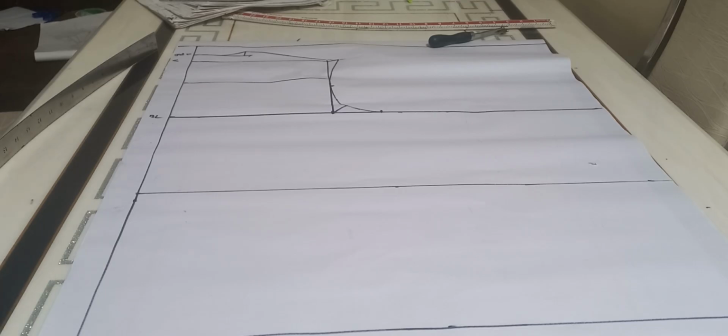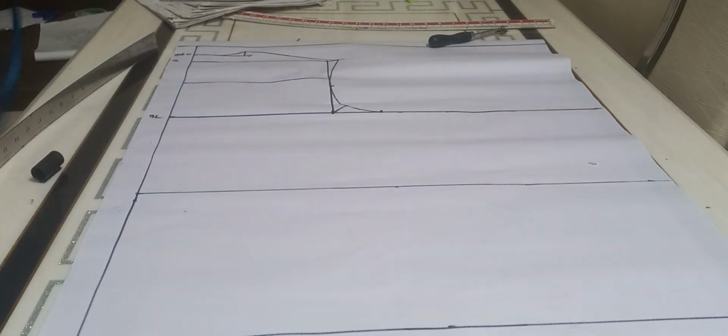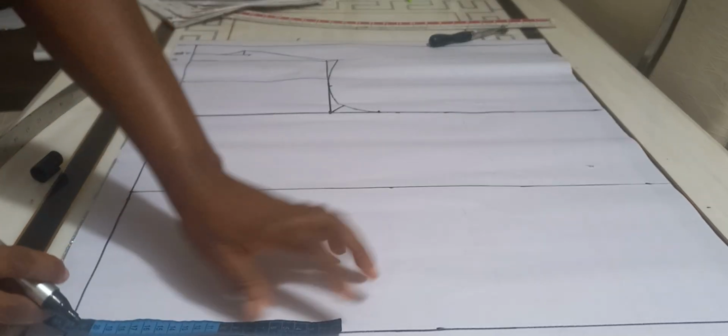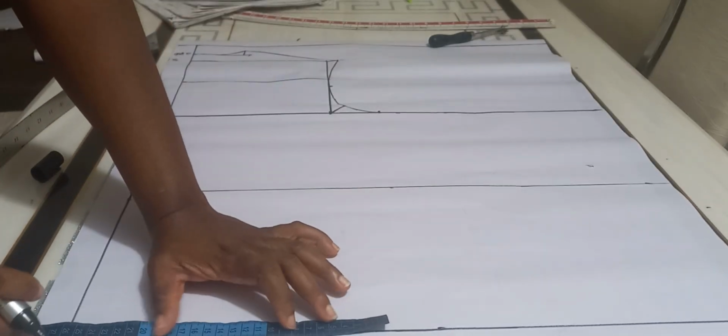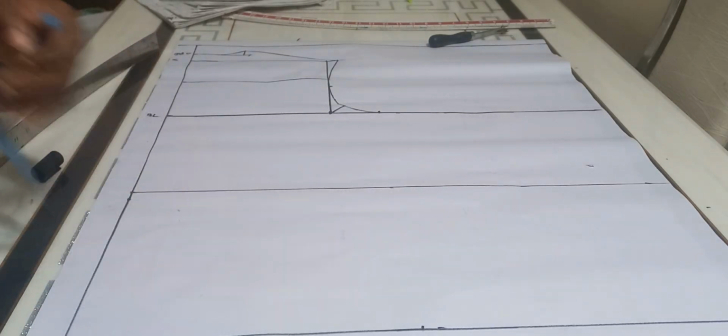So now I'm going to be imputing our quarter hip measurement. That's our hip divided by 4. I told us that my hip is 112 divided by 4. Let's divide it by 2 so it doesn't confuse us. 112 divided by 2 is 56. Divided by 2 again is 28. So my hip divided by 4 is 28 centimeter. Remember, it's all in centimeter.